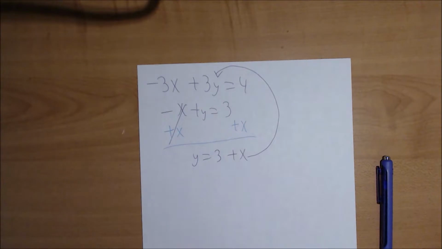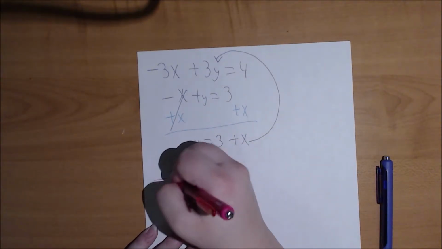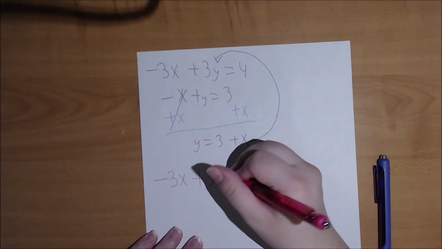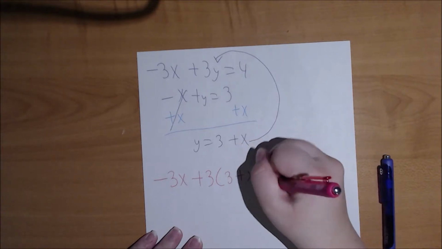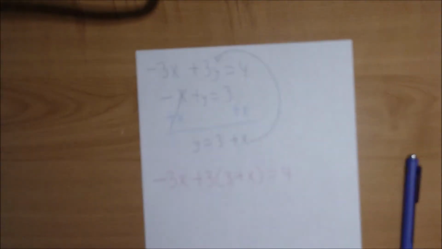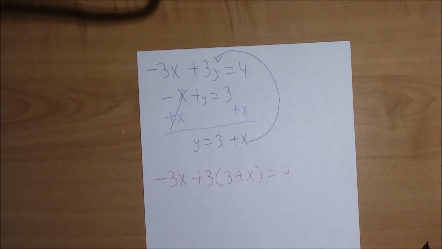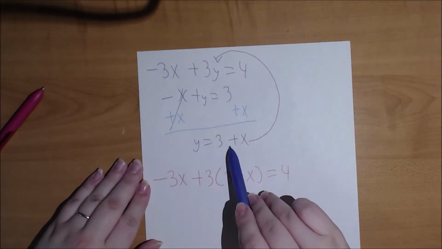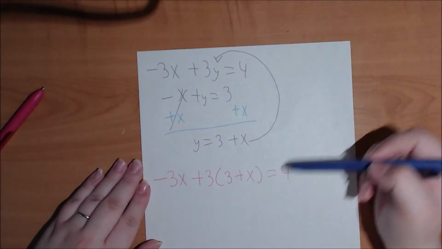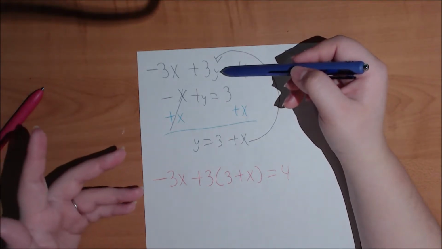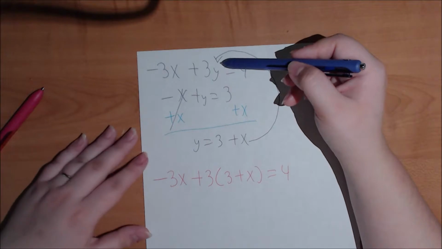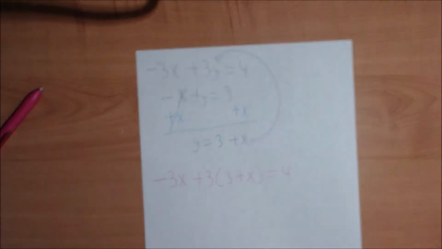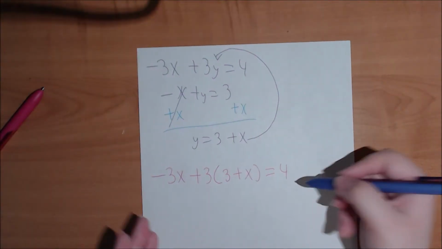So let's see what that looks like. That would give me negative 3x plus 3 times (3 plus x) equals 4. Whoa. The reason I can do that is because I solved here for y. I know that y has to equal 3 plus x. So in this equation, instead of replacing y with 2 or 3 or one number like we usually do, I'm replacing it with that whole expression. I know it's a lot, but now I know how to do this, right? We just did practice on it.